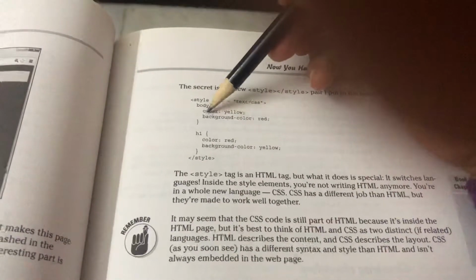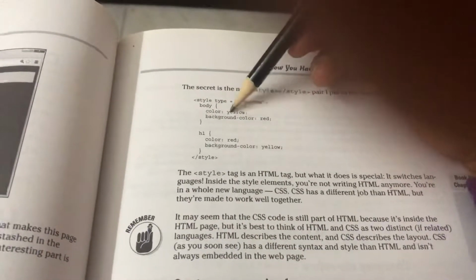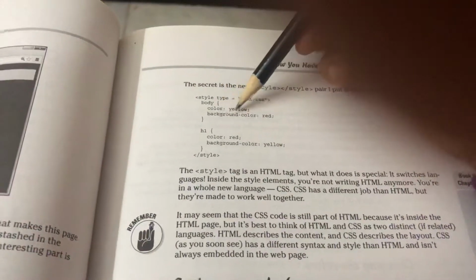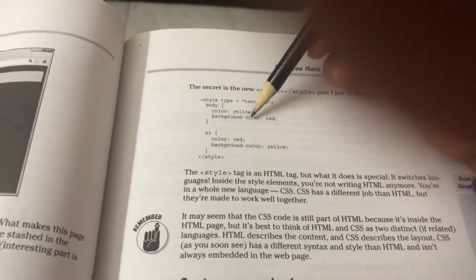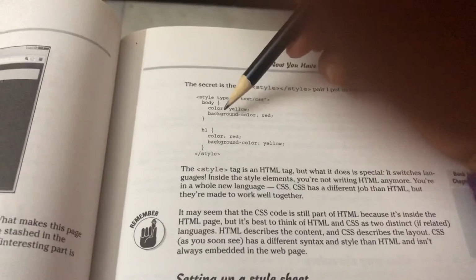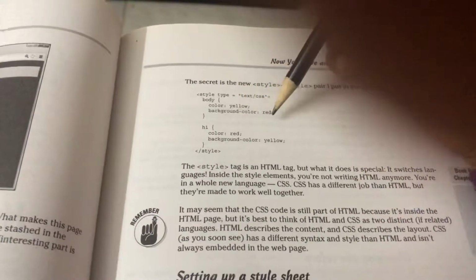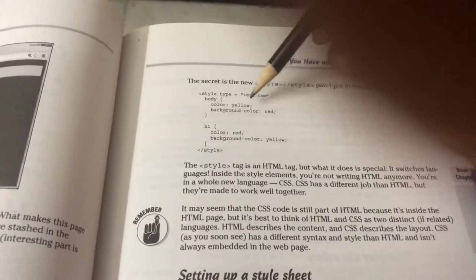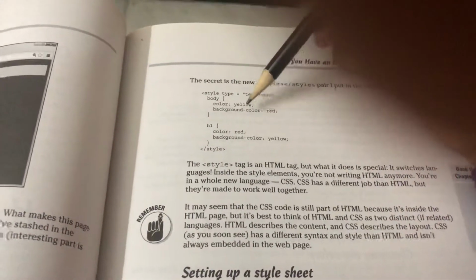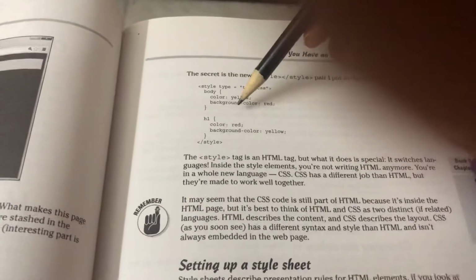So when I write color colon yellow, the name of the color, this means that the text in the body of my HTML page is going to be yellow in color. And when I write background color colon red, that means the background color of the body of my HTML page is going to be red.